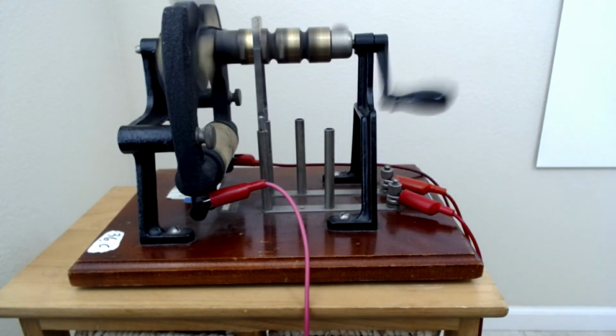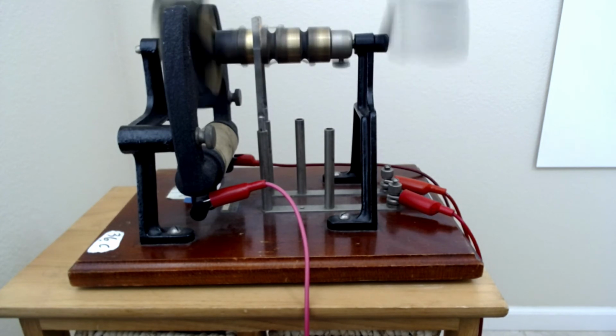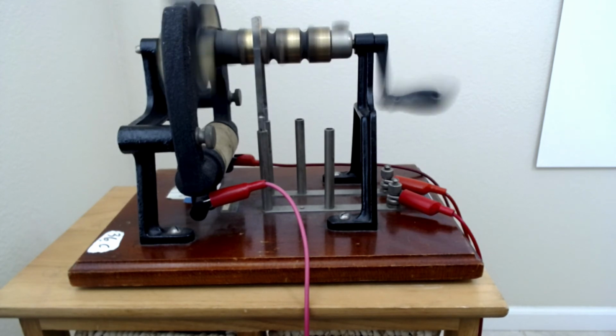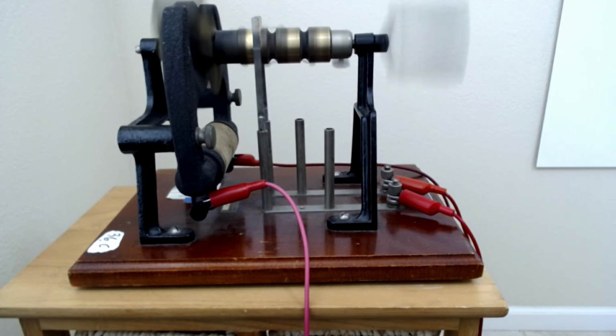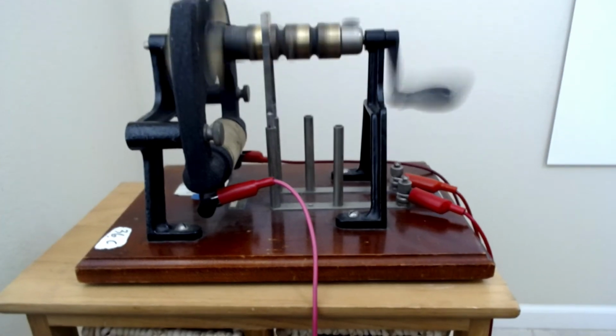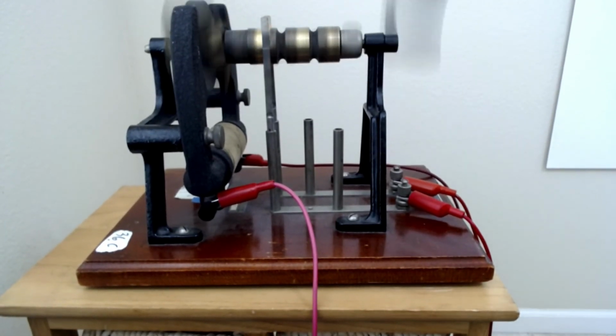Okay, there it goes. And so right now it's running on 5 volts, so it's gonna go really fast in a second. It's still accelerating. That might be a little bit too fast. Let me turn down the voltage.